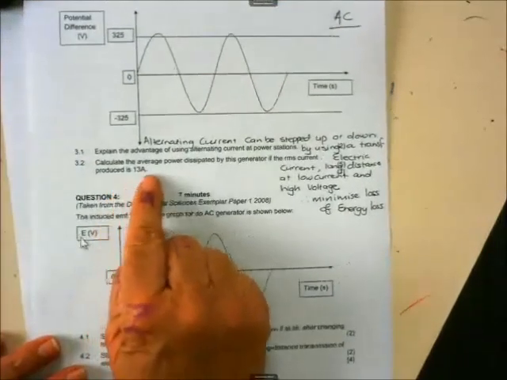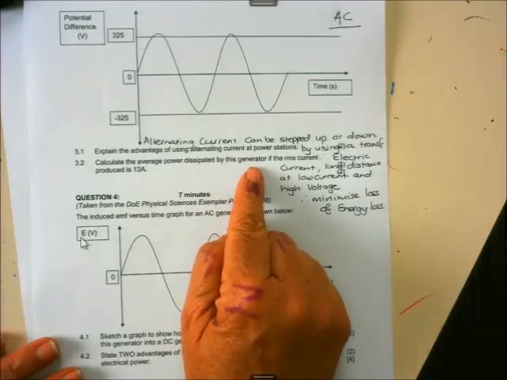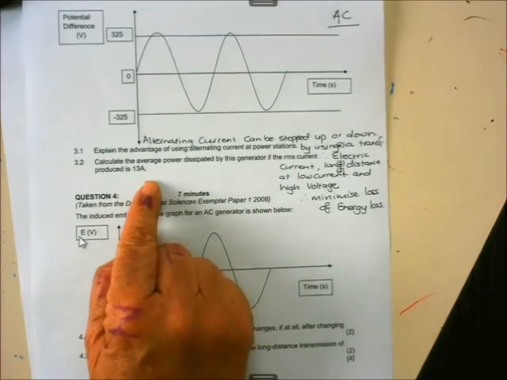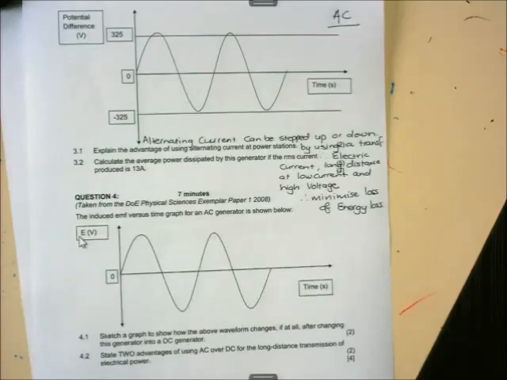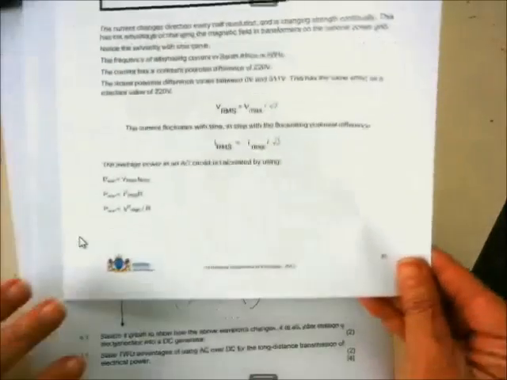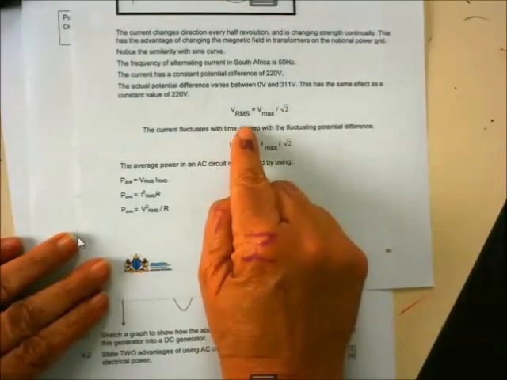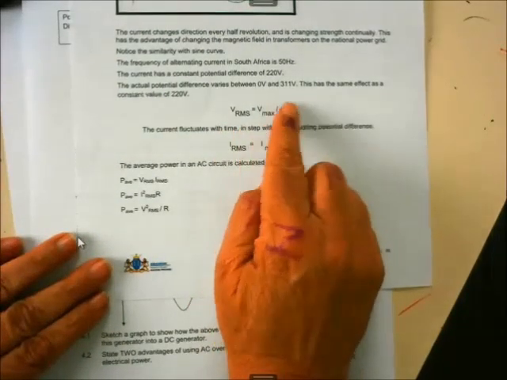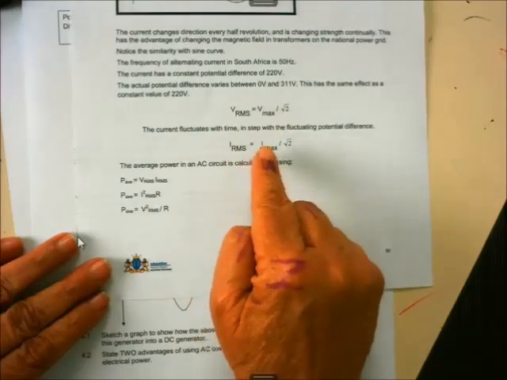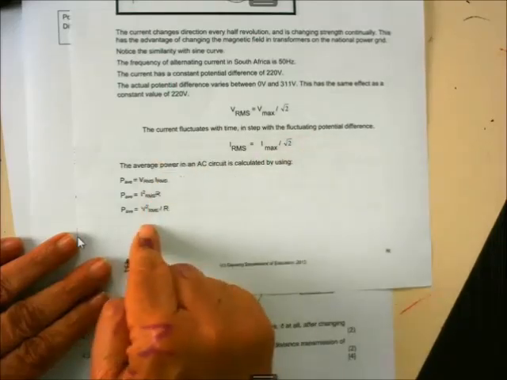Calculate the average power dissipated by this generator if the RMS produced is that. Right. Now, the first thing we need to do before we can go to the RMS is we must look at our formulas. Here are our formulas. VRMS is equal to Vmax divided by the square root of 2. IRMS is equal to Imax divided by the square root of 2. And then there are my formulas that I'm going to use.